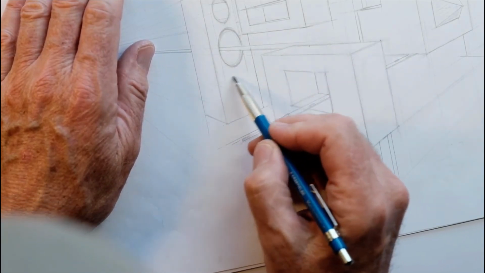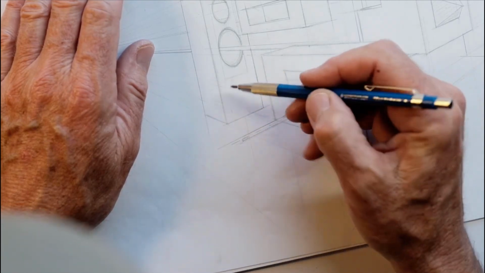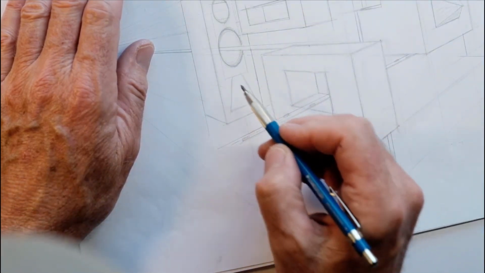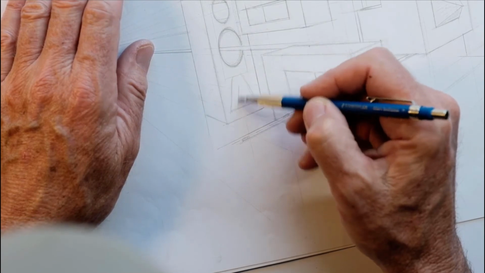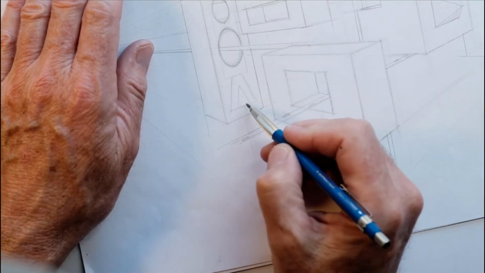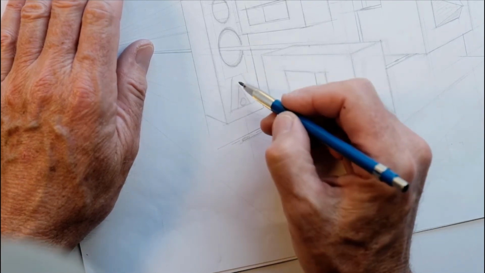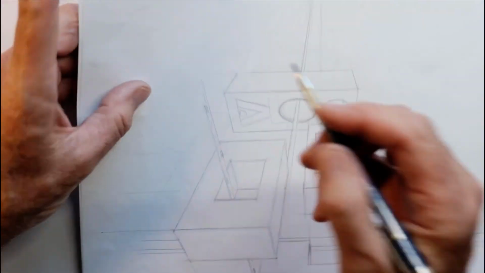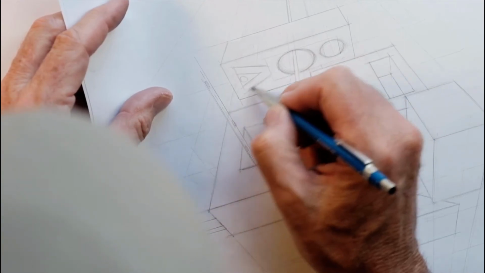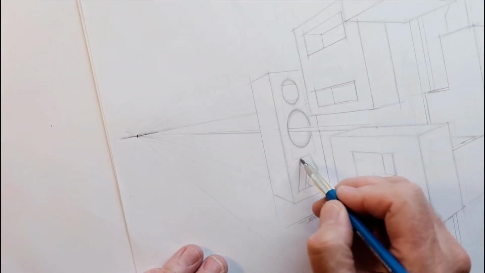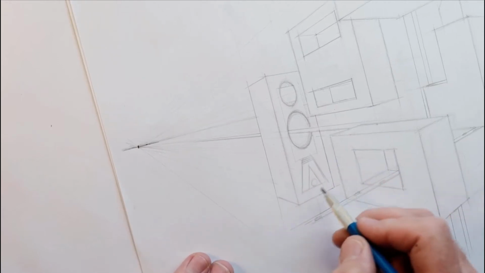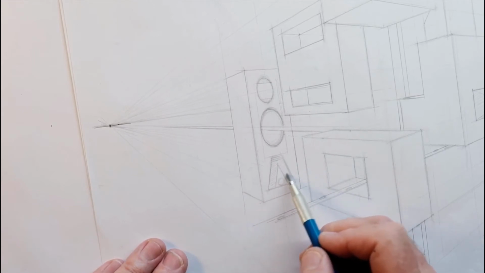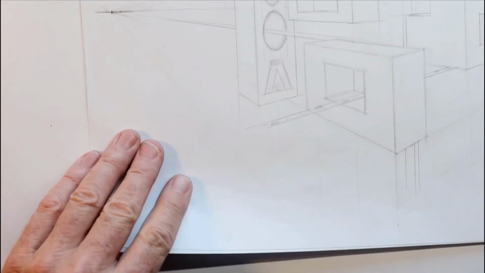You could put a little A here or something, like a science fiction A. Or you could add, you know, a billboard or something. You know, some sort of detail.